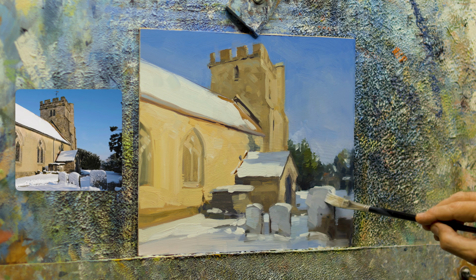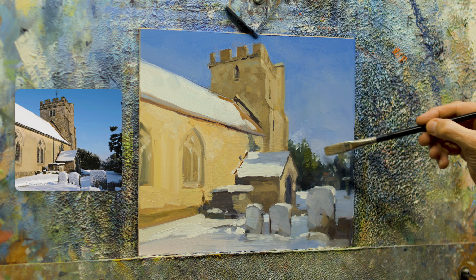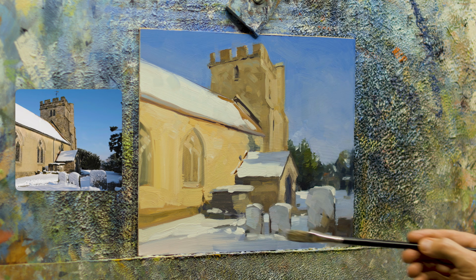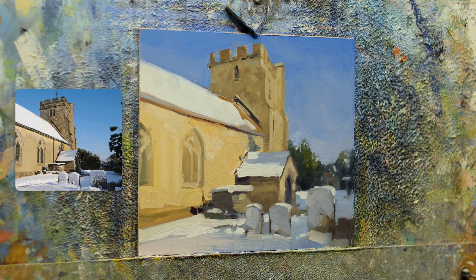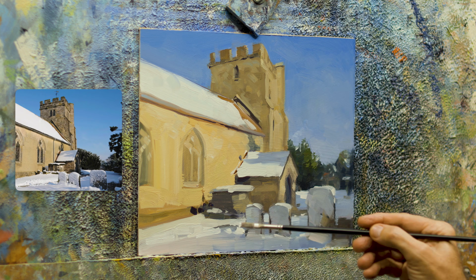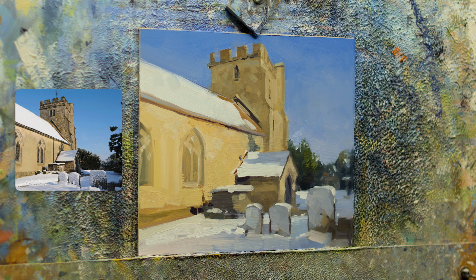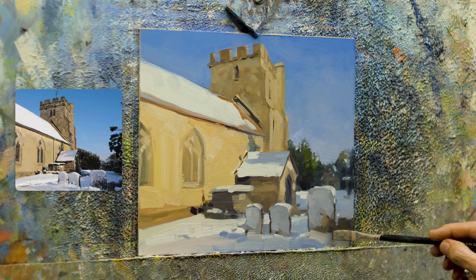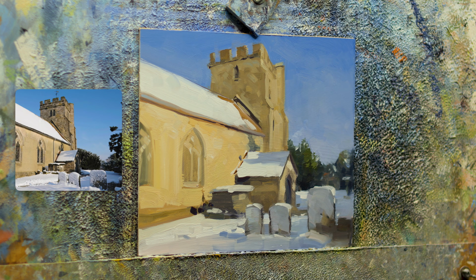So now I'm coming in with the reflected light on those tombstones, some of the cast sunlight. And that's where sometimes when it comes to the whitest and the lightest area of a scene, even if it's just a white painted wall, I will go full blown into my titanium white and have that as my cleanest value.